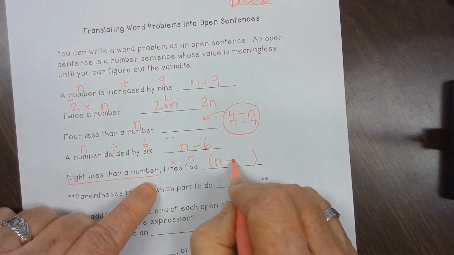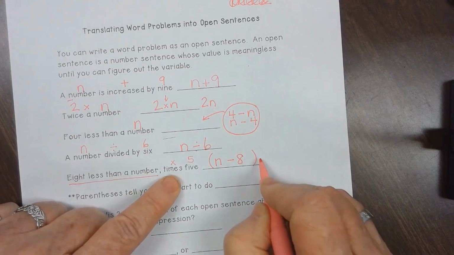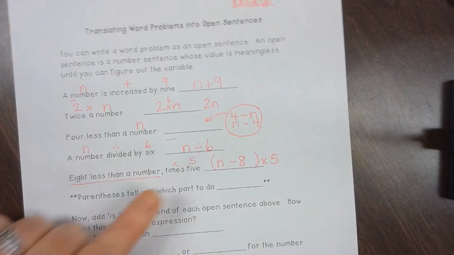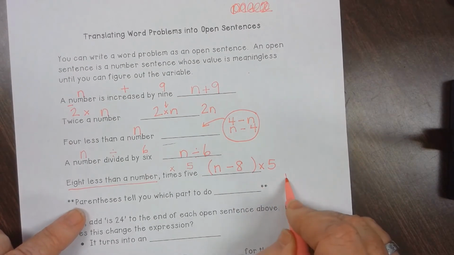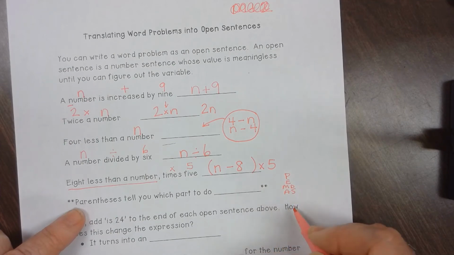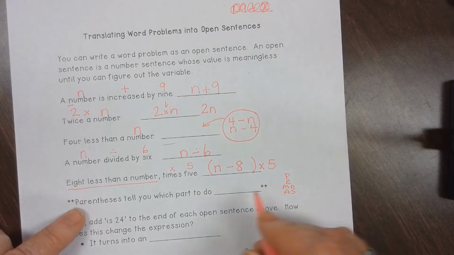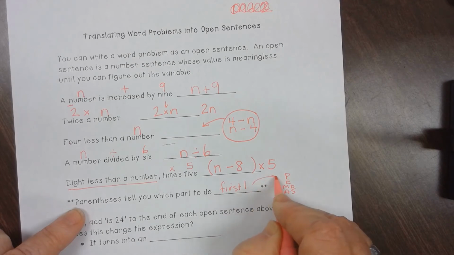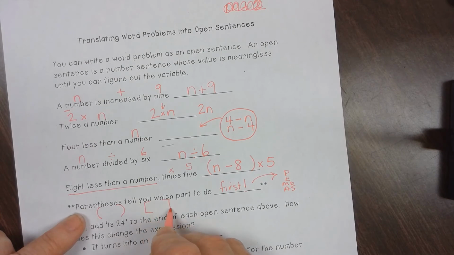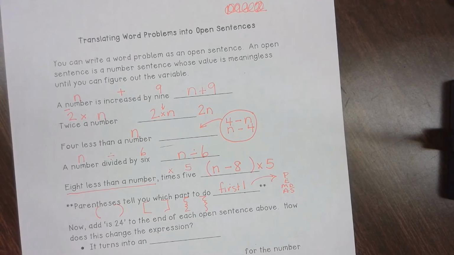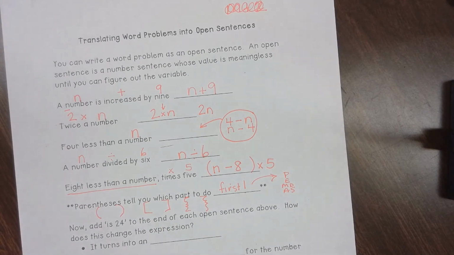That's a number, take away 8, times 5. Parentheses tell you which part to do first. Remember PEMDAS? Parentheses can look like this. They can be brackets. They can be fancy things. Okay?